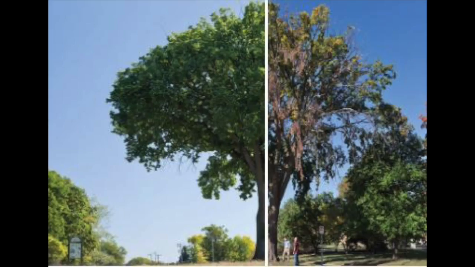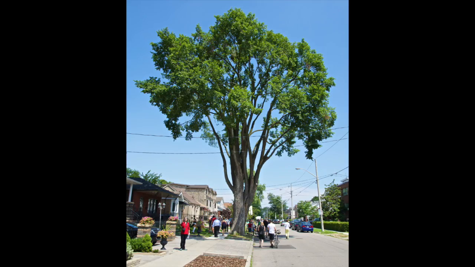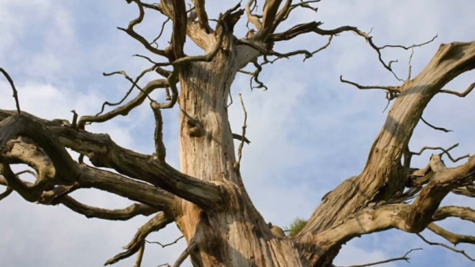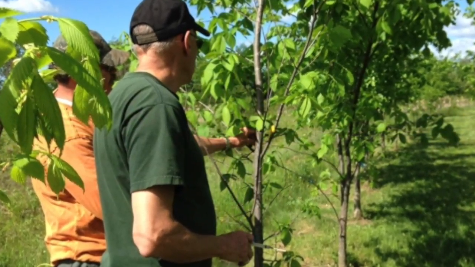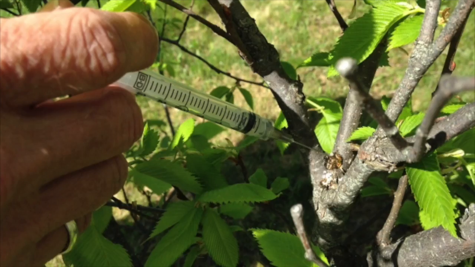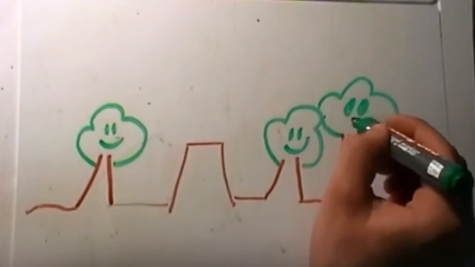At this point in time, there is no cure for DED. Once the tree has the disease, it will die. The only hope for saving the elm trees is to breed DED-resistant elm trees. At the National Tree Seed Center in Canada this spring, they are injecting young elm trees with the spores of the fungus that causes DED, with the hopes of creating resistant elms.